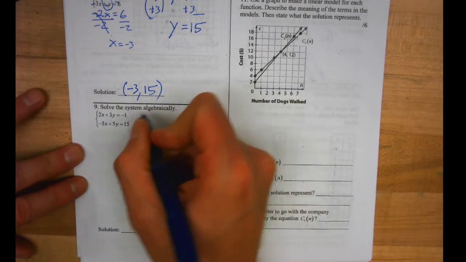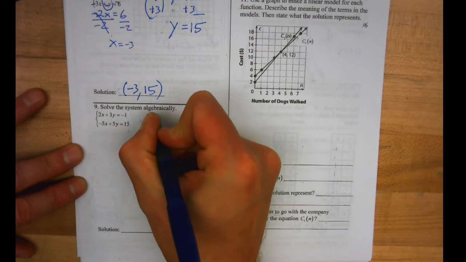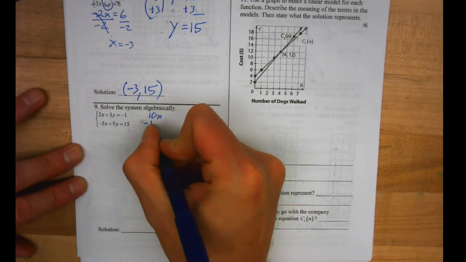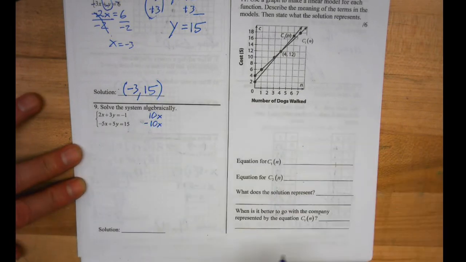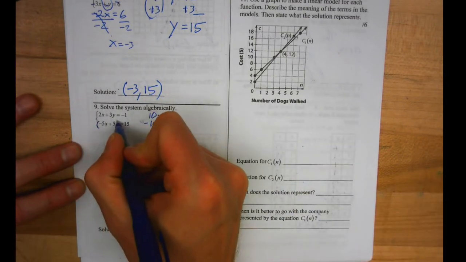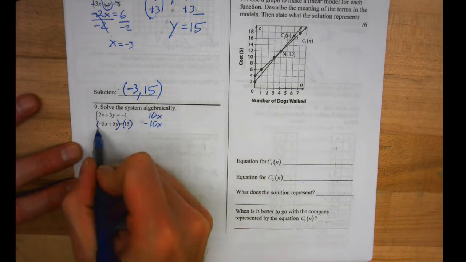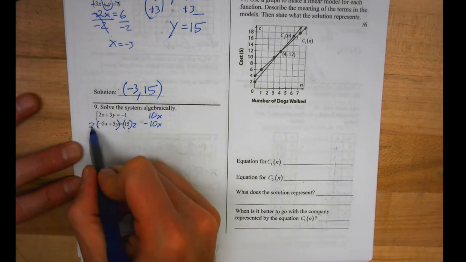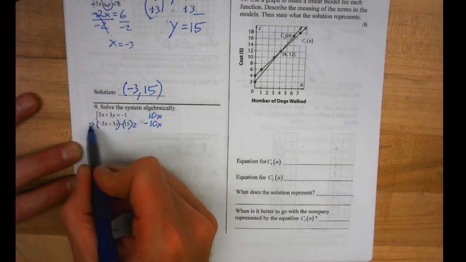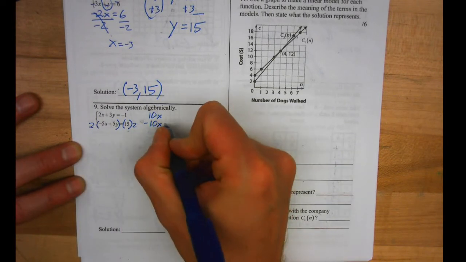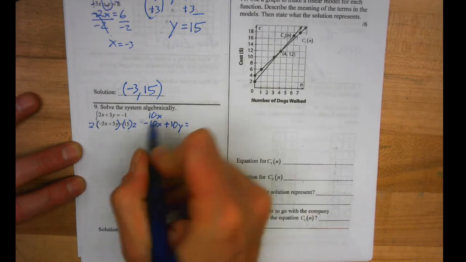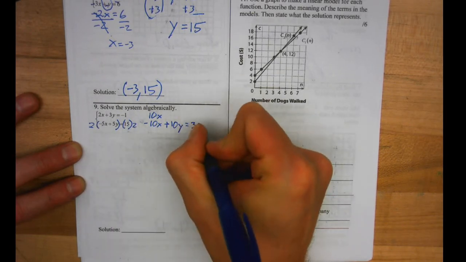So if I know that these two will go into 10, and I want this to be 10x, and I want this to be -10x, I've got to figure out what to multiply this equation by to get it to be -10. So in this case, I'm going to multiply everything by 2 because 2 times -5 is -10. So 2 times 5 is +10. And then 2 times 15 is 30.